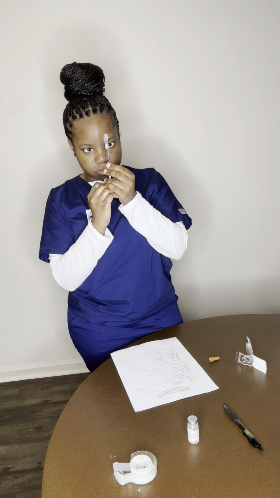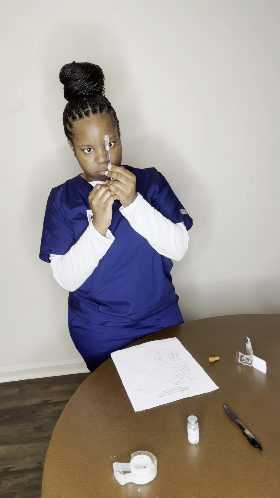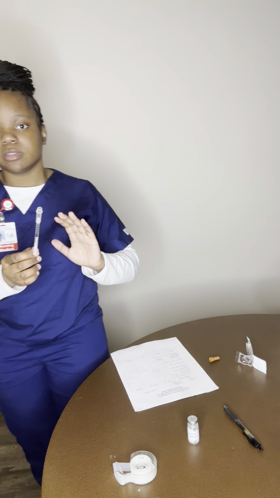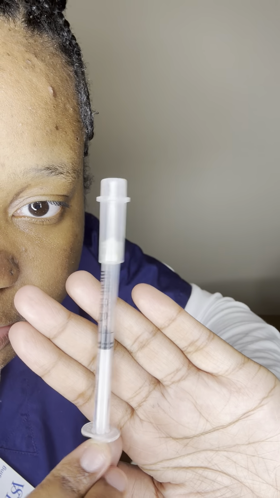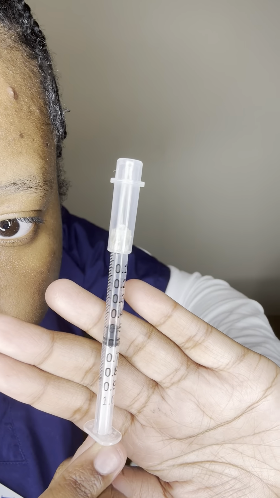Okay. So as you can see, I have 0.5 milliliters of air aspirated to the syringe.